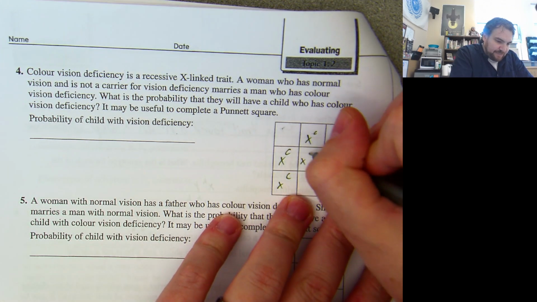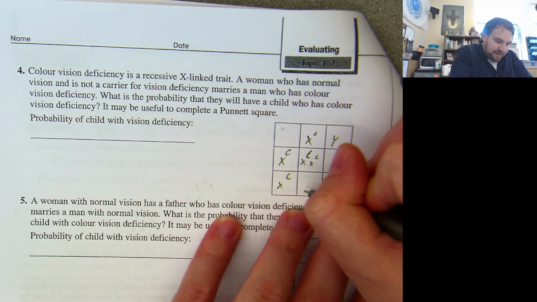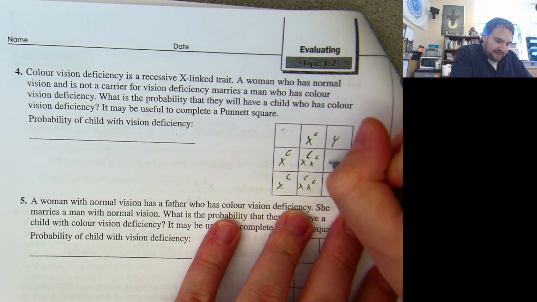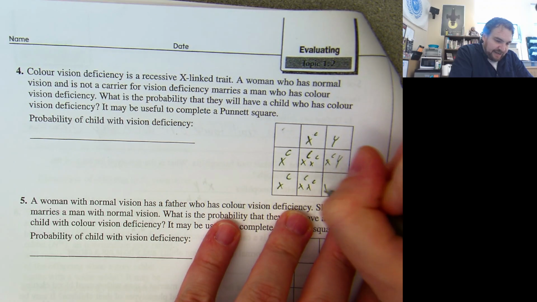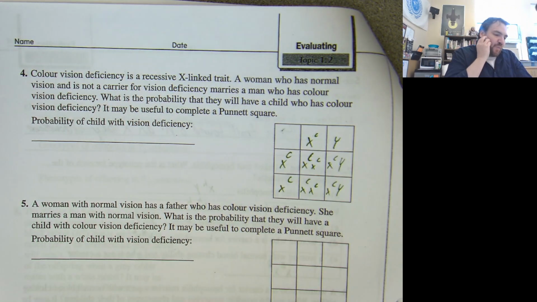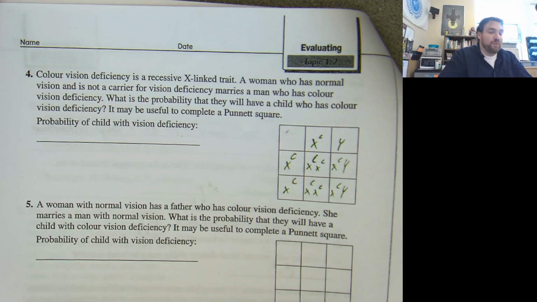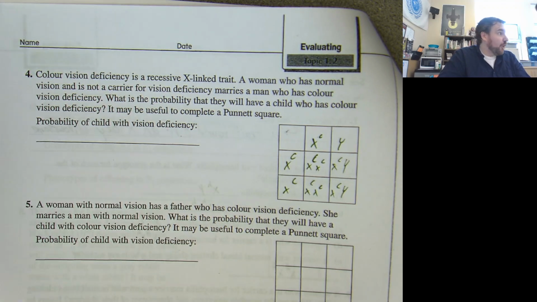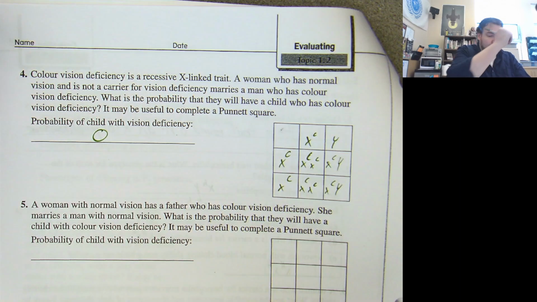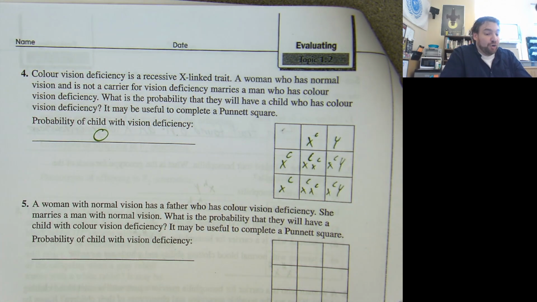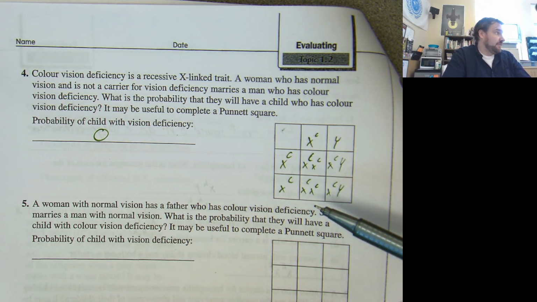So it's going to be X^C X^c, X^C X^c, X^C Y, X^C Y. What is the probability of having a child with a vision issue? 0. All the girls will be carriers, but they themselves will all see fine.